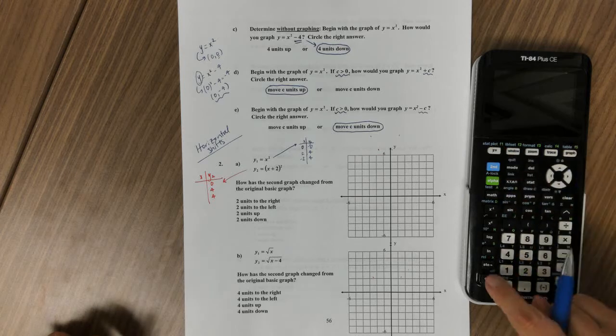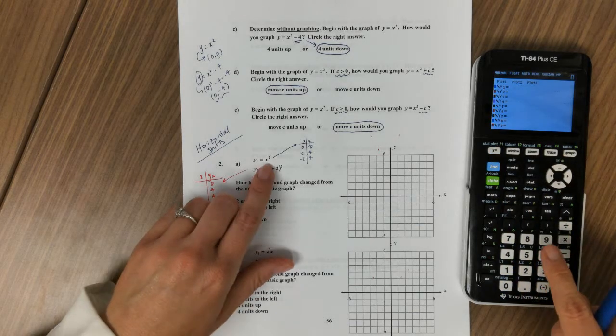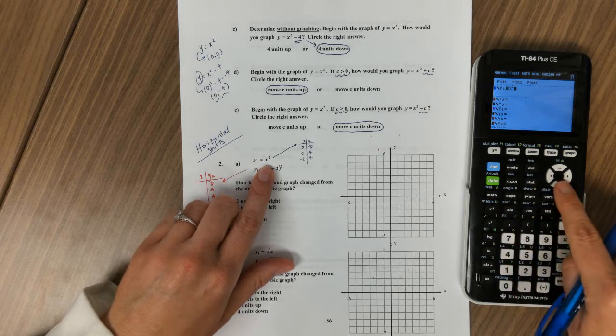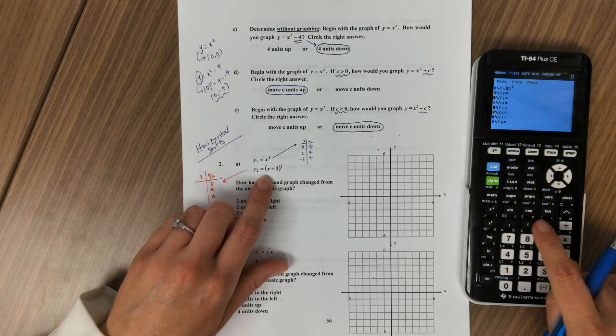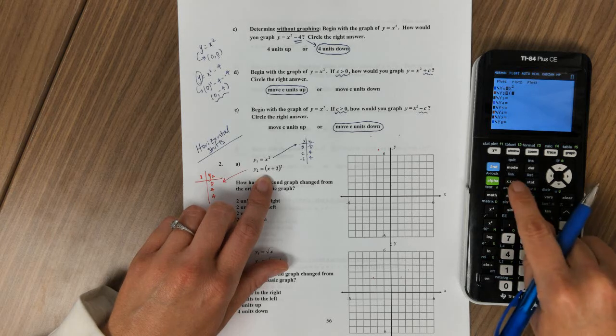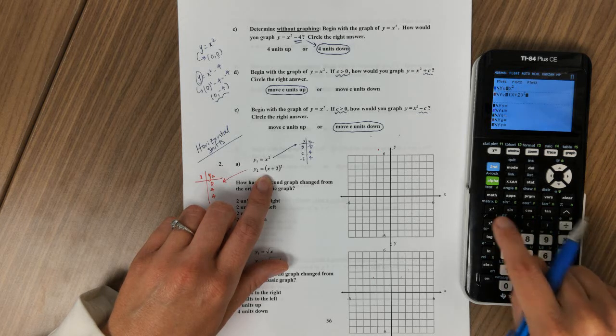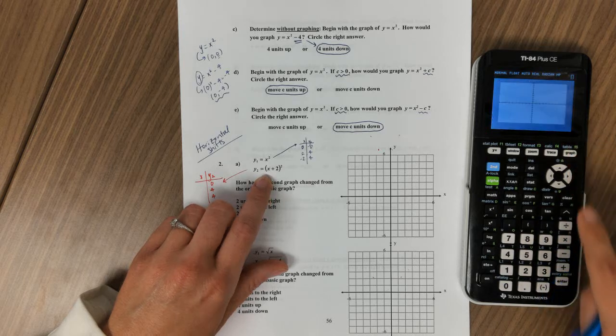So I want to graph y equals x squared. And then next to that, I'm going to use my parentheses. So parentheses, y equals parentheses x plus 2, close the parentheses, and then I can use my squared key. Alright, so let's see what happens.